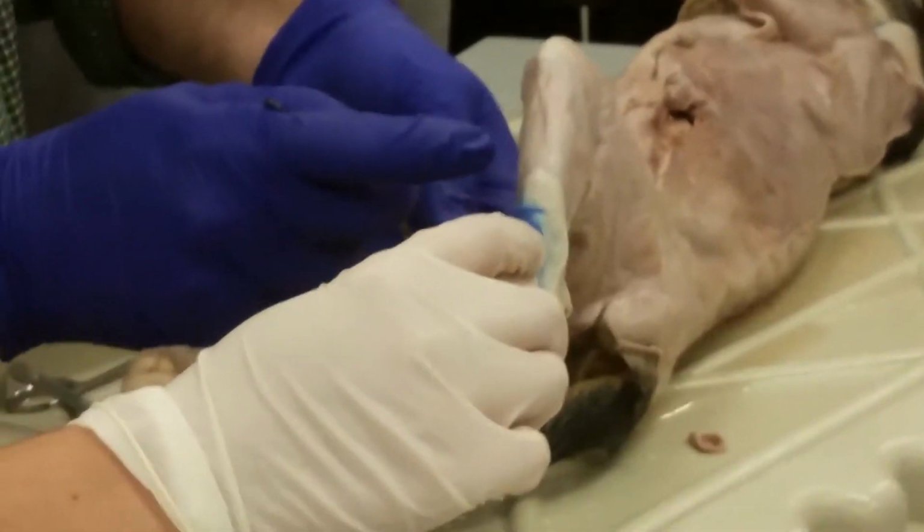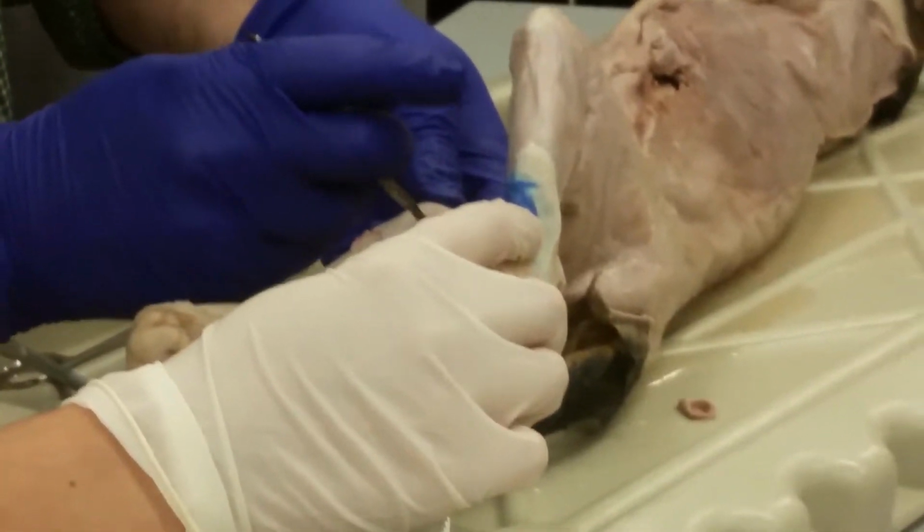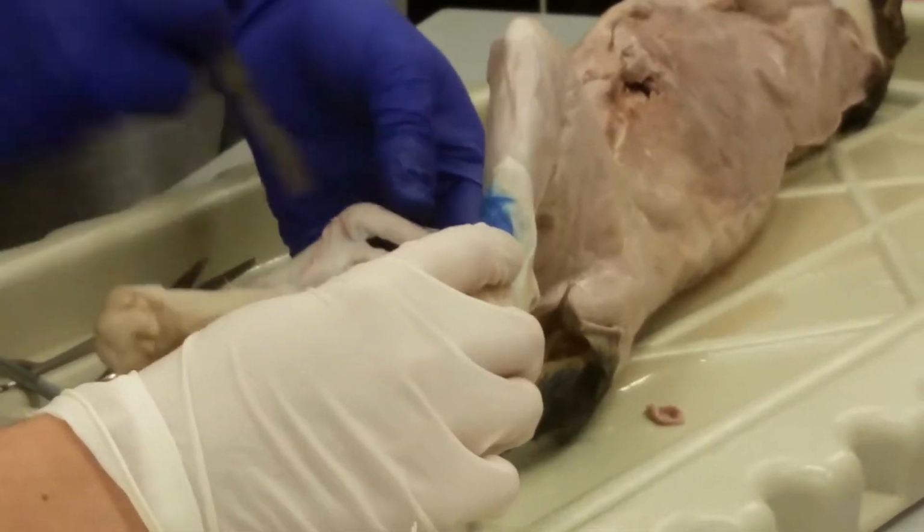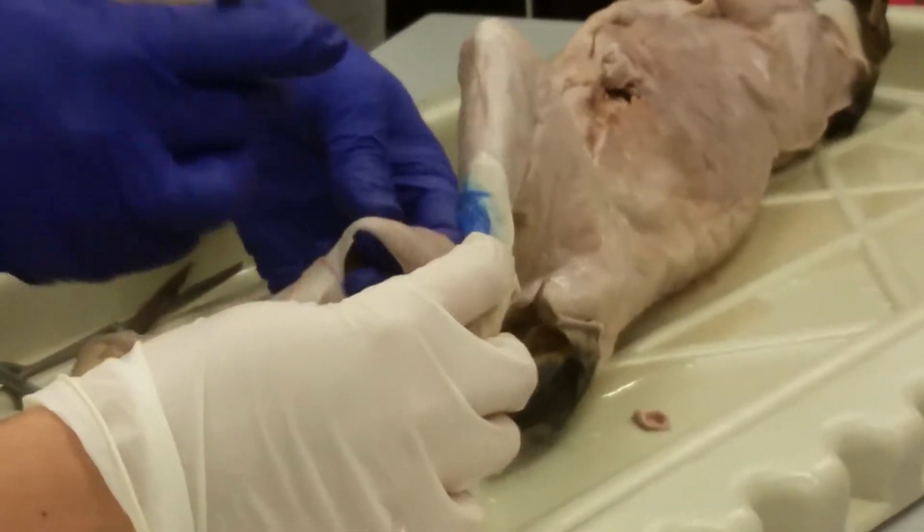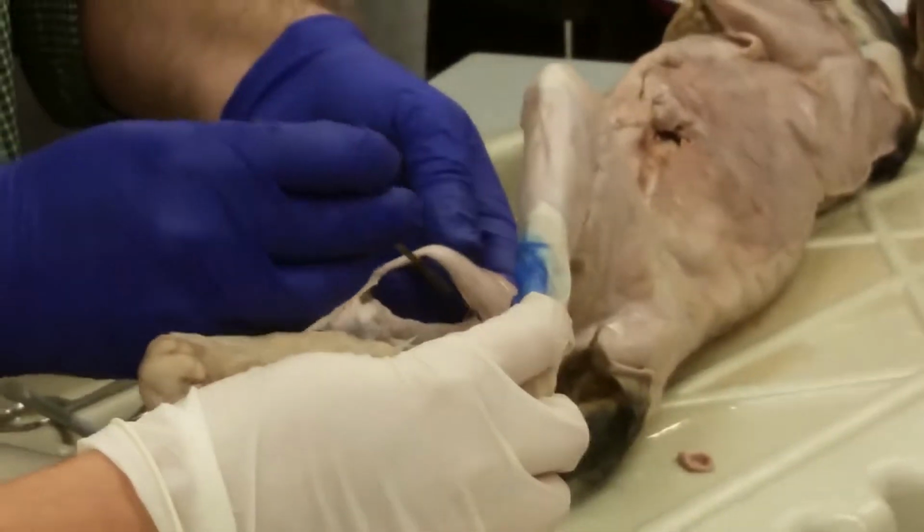Thank you, surgical assistants. Practicing. Yeah, there you go. Okay, you don't want me as a surgeon.